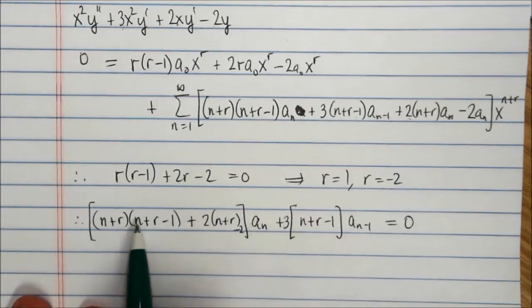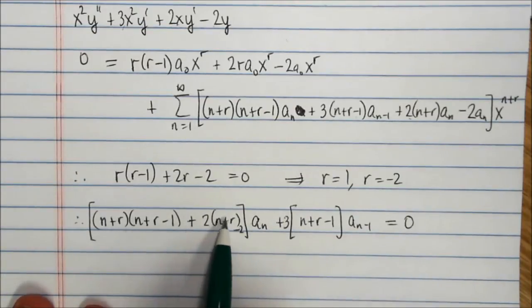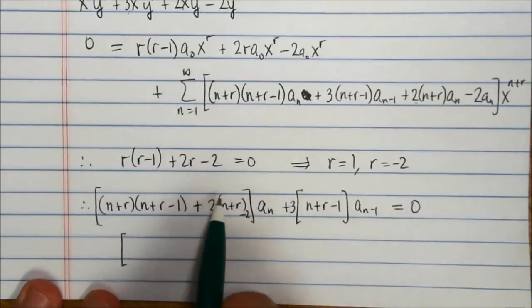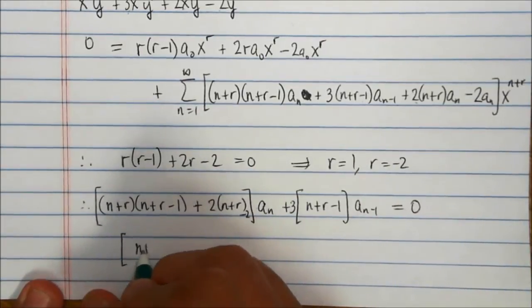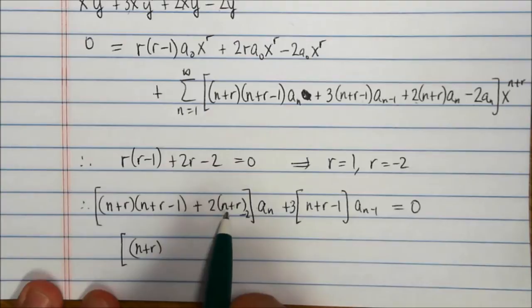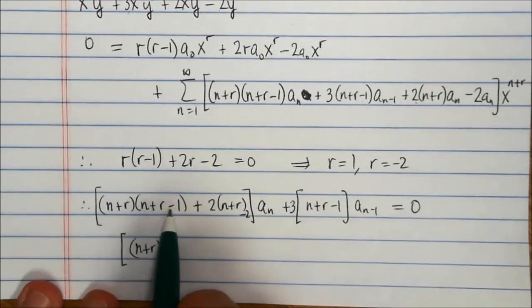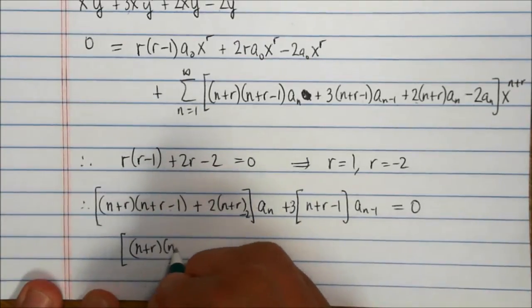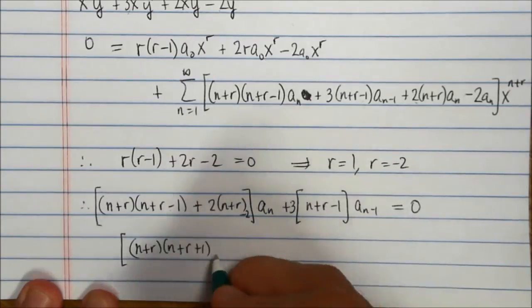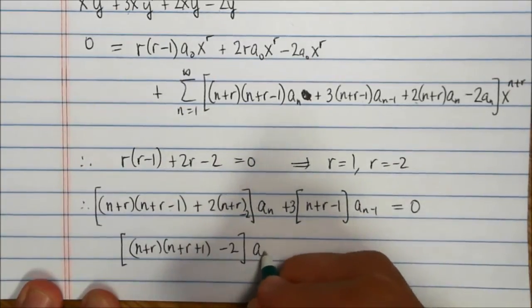Okay, I can simplify a little bit. On these first two terms, I can factor the n plus r out, and that gives me n plus r minus 1 plus 2 for n plus r plus 1 minus 2 a sub n.